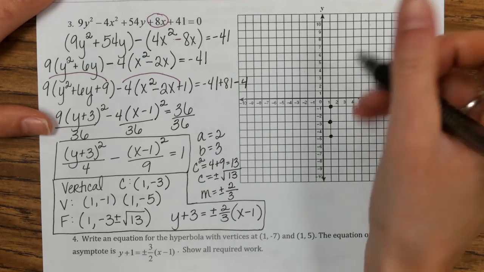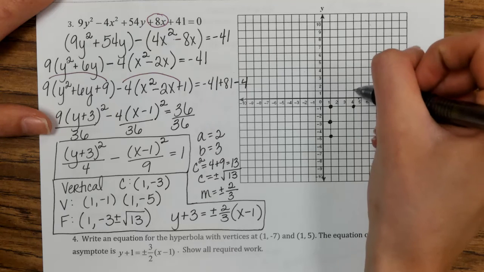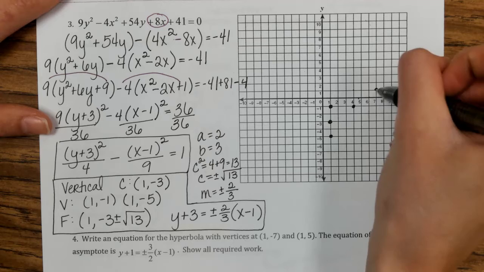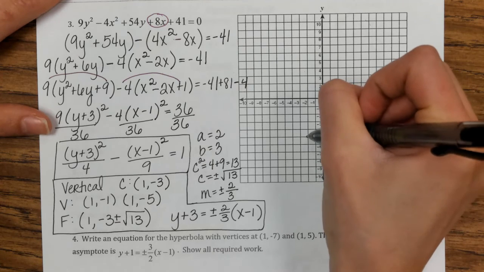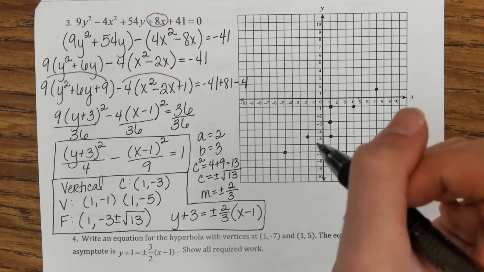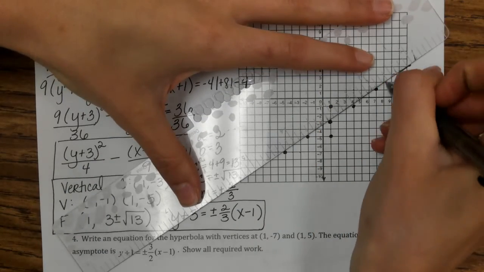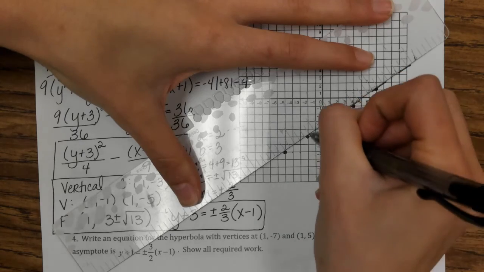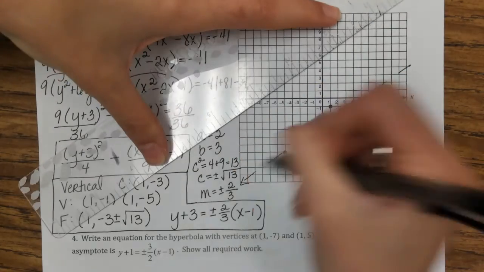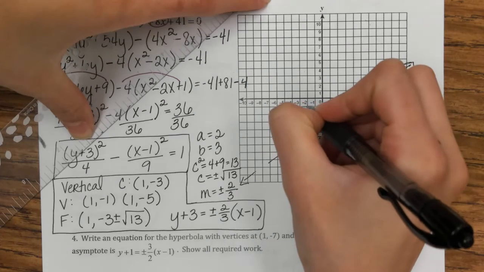So from my center, I'm going to go up 2 to the right 3. Then up 2 to the left 3.